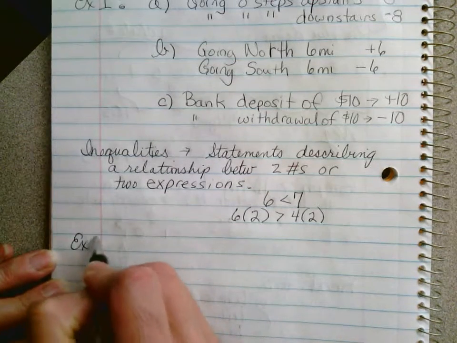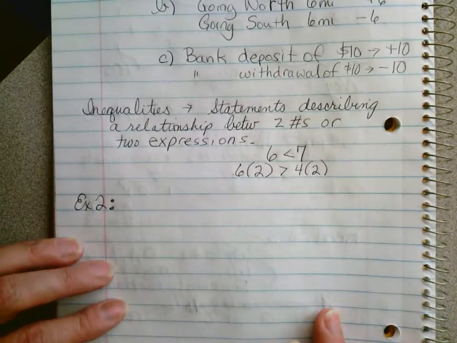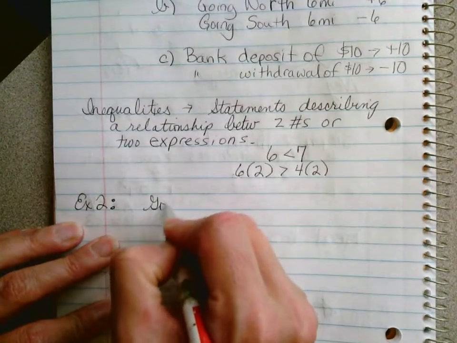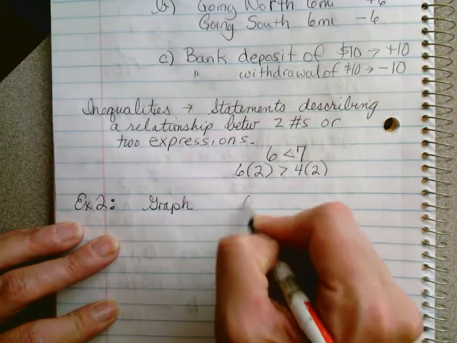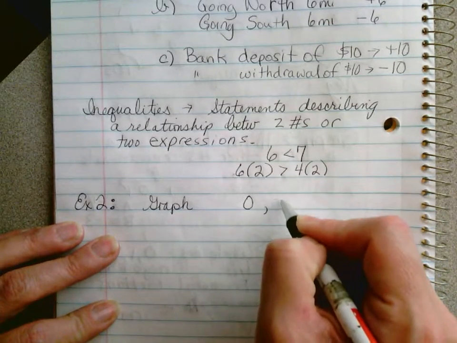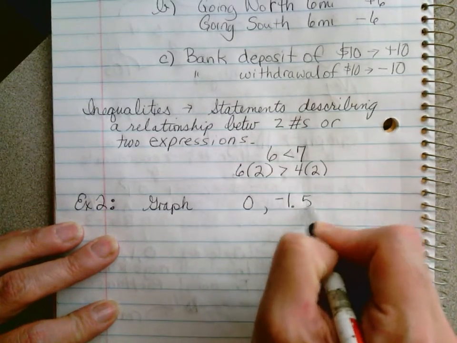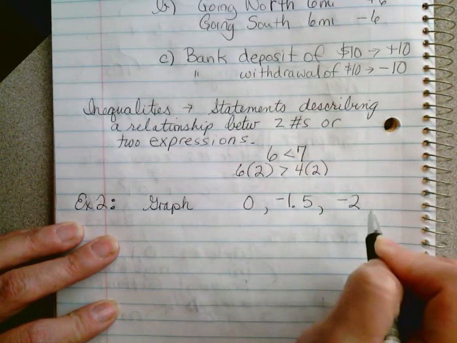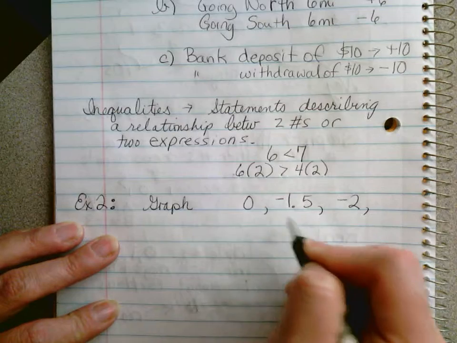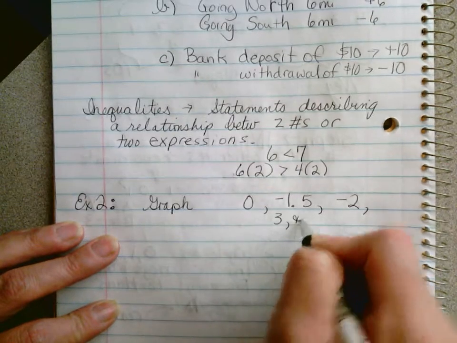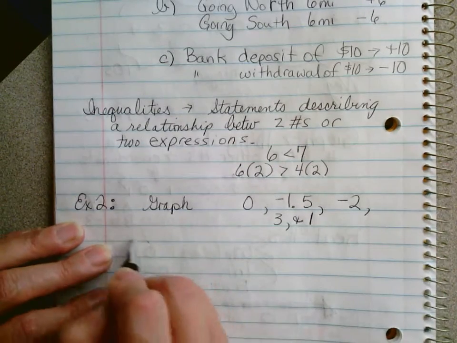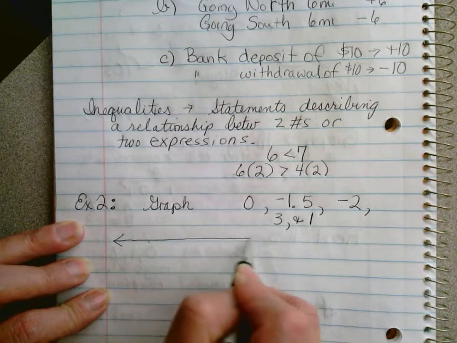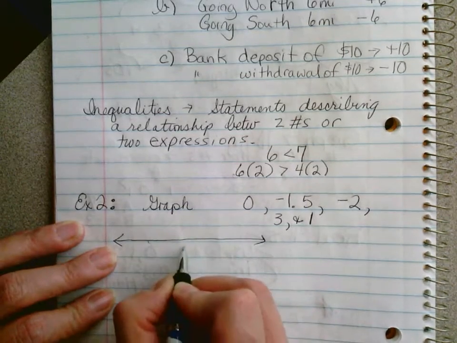Here's example 2. And yes, you should be copying this. I don't care how easy it seems to you. Graph. Here we go. Okay, there's your set to be graphed.